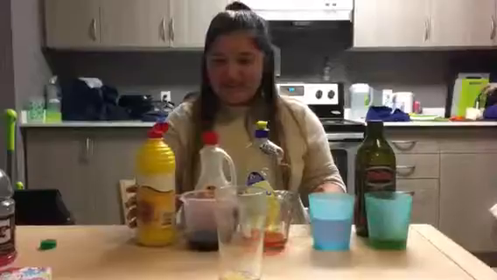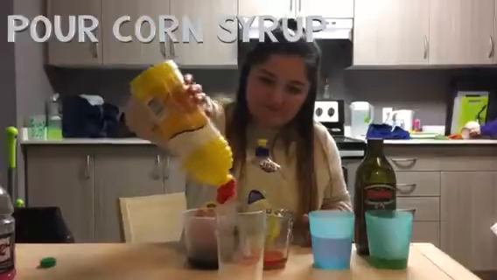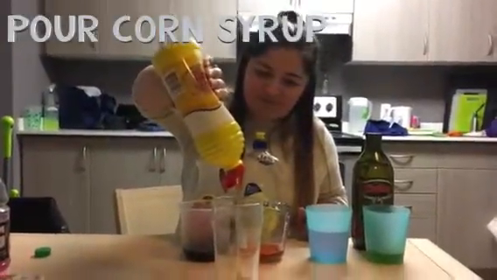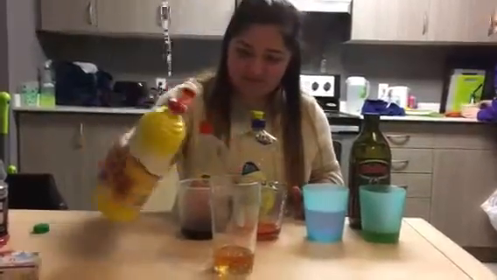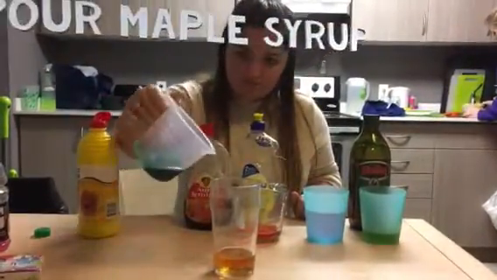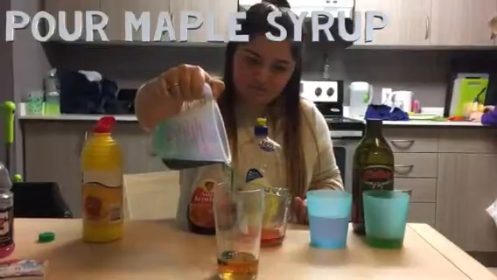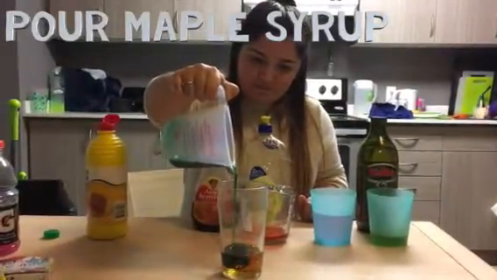Let's get started. So first we're going to add the corn syrup, considering it has the heaviest density. We want to add just enough so it's visible in the cup. We then added Aunt Jemima's maple syrup. We dyed it blue so it's easier to distinguish between the corn syrup.